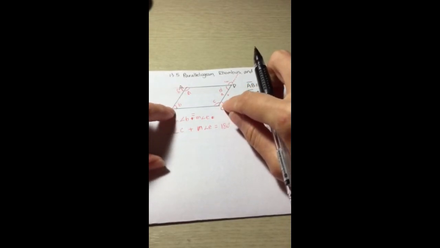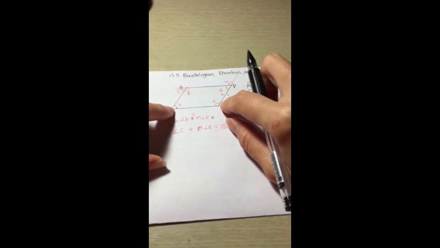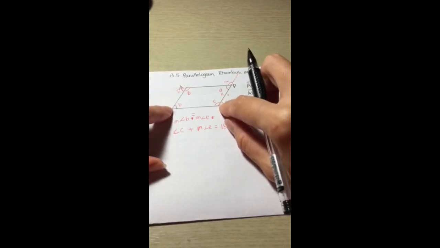The angles next to each other, which are angles in between the parallel lines, add up to 180 degrees. Is that clear to you?